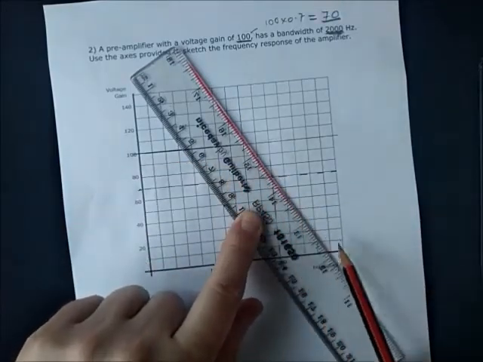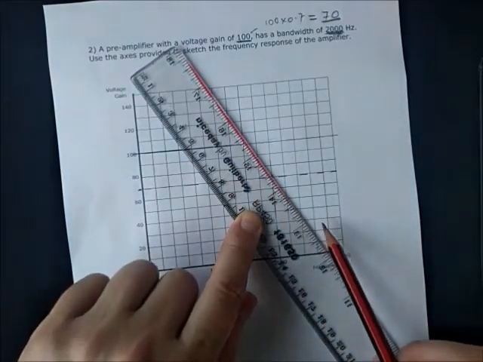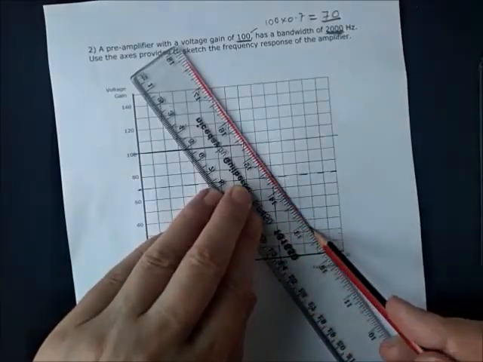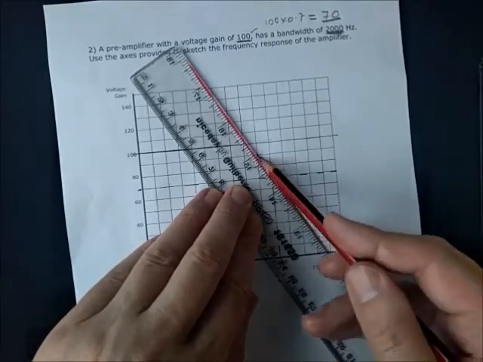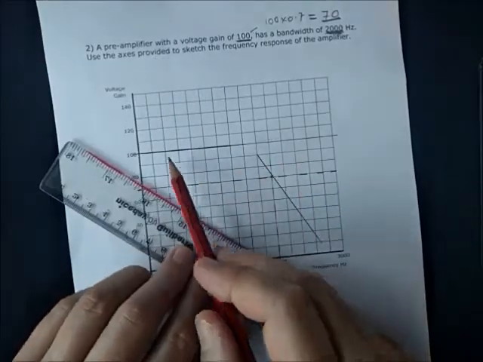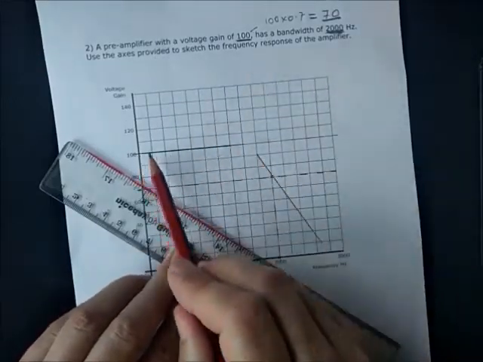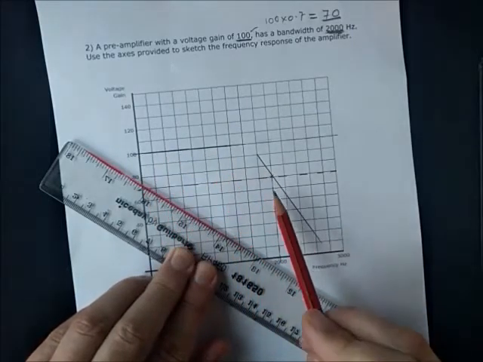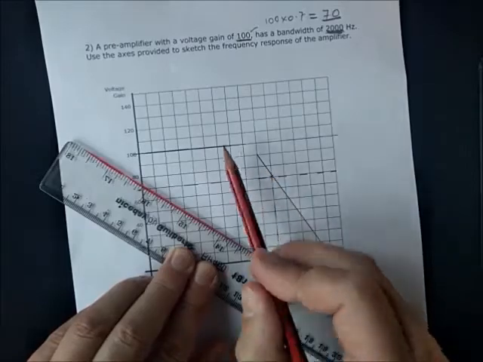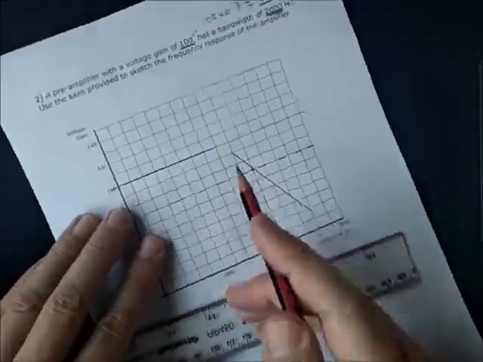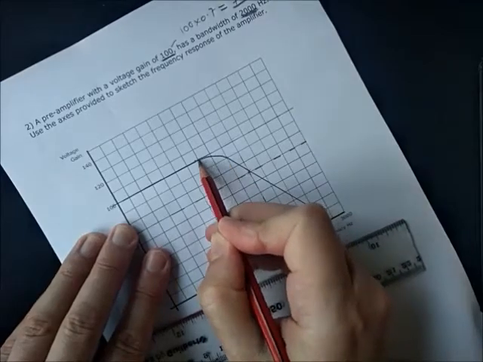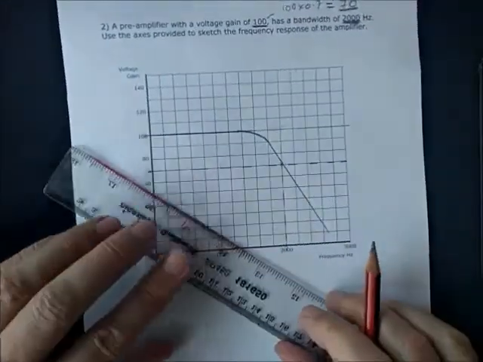You can't work out this exact angle properly without doing lots of tests on the amplifier. But what an examiner wants to see is that you know that this amplifier will have a straight line here and it will have a diagonal line going through this point here. Then you should have a smooth curve between them.